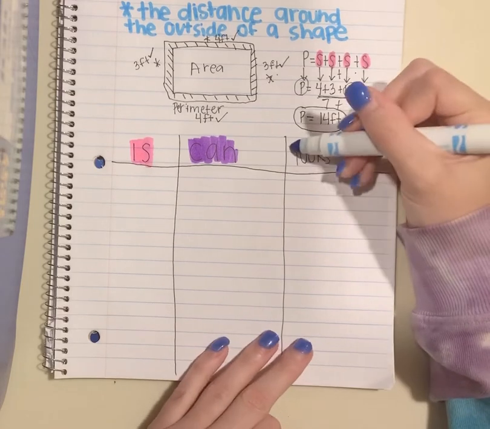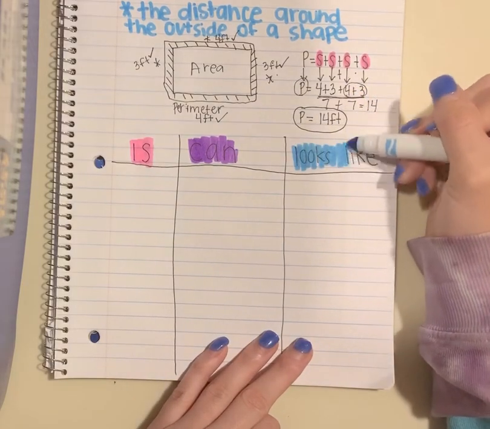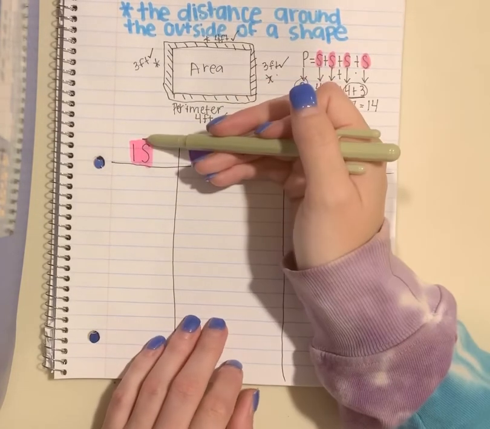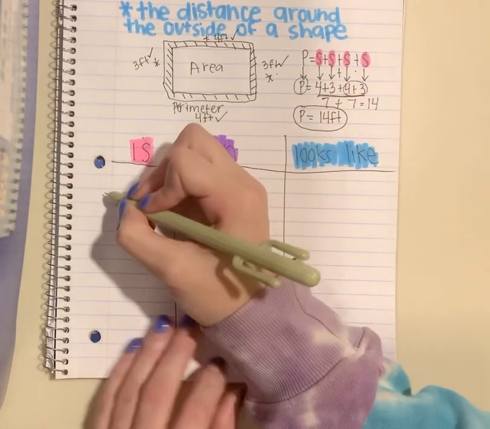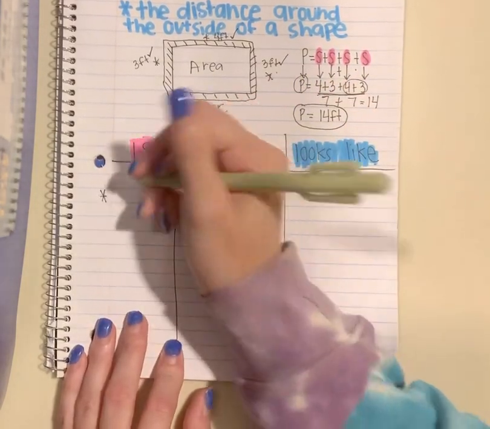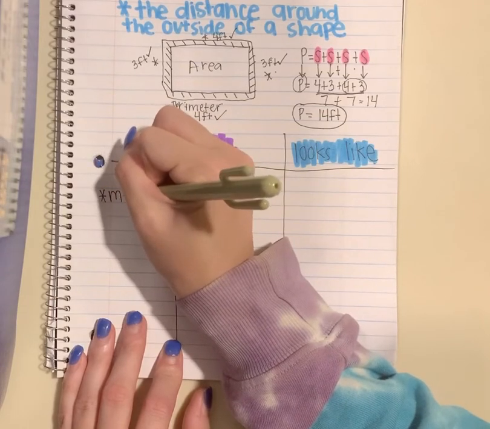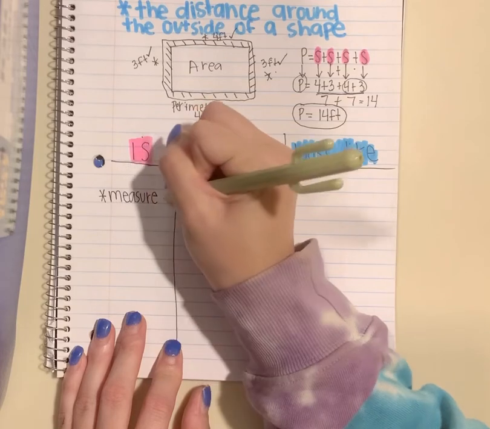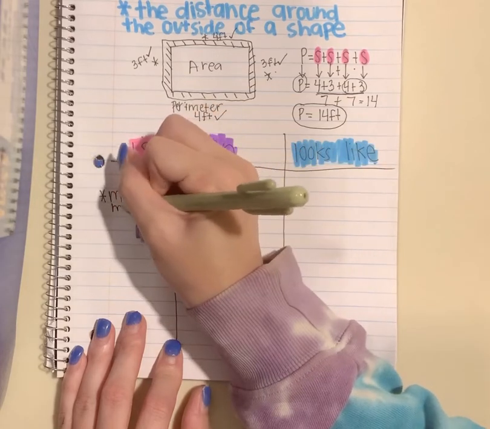Okay, so when I'm using my chart, we're going to go through each part and we're going to say perimeter is. Okay, perimeter is a measurement of length. I'm going to do a little dash because I don't have enough room.